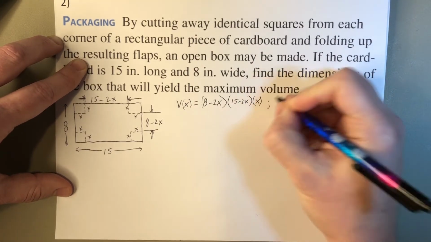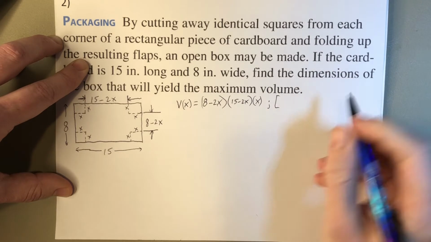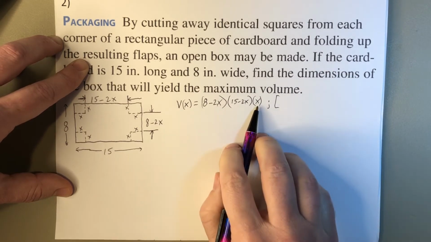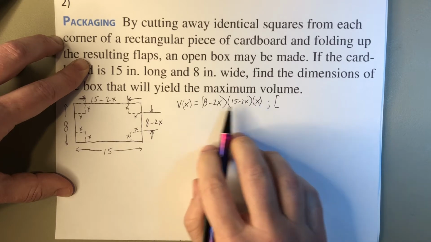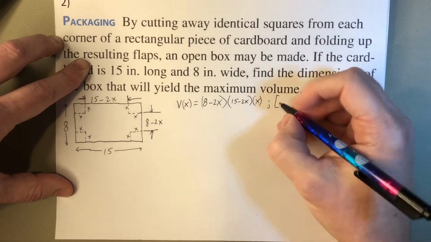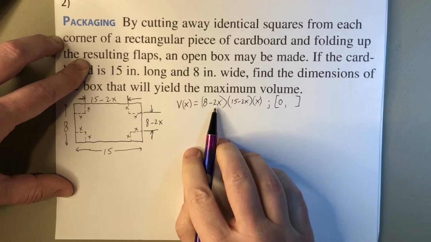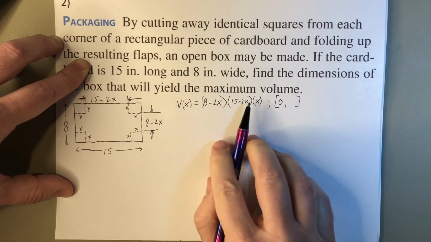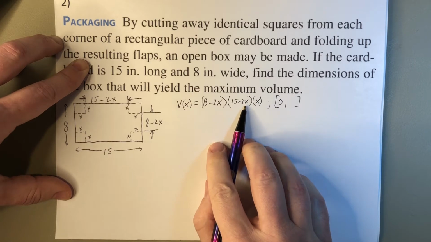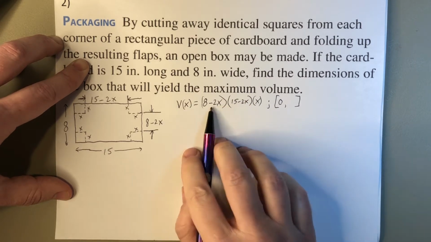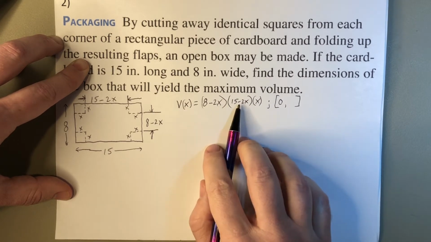We should be able to come up with the domain of this thing. How do you do that? Set each factor equal to 0, and then do what? Well, I'll tell you. The minimum most x value is going to be 0. That's our definitive starting point. Now, if you let this one be equal to 0, you get 4. If you let this one be equal to 0, you get what? You get 7.5. You have to use the lesser value here, because it doesn't make any sense.